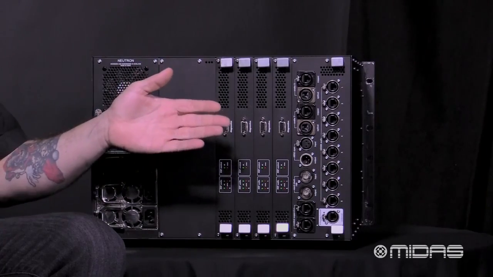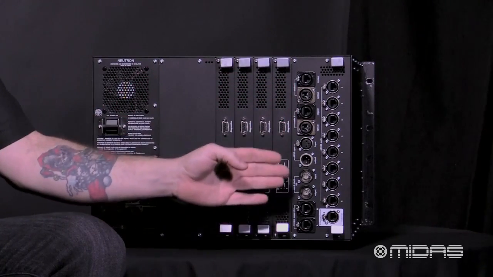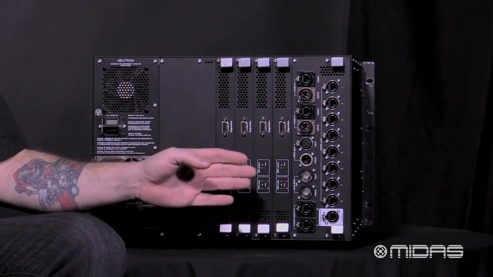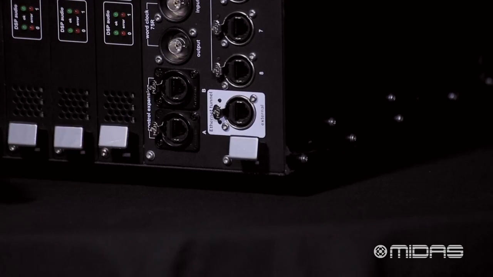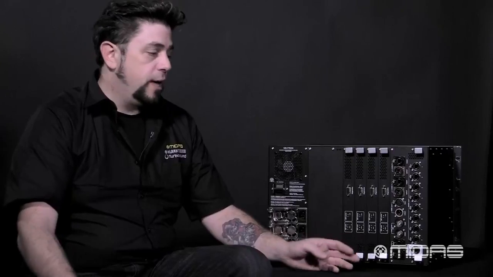Next, we're going to go over the connections to the Midas Neutron DSP engine. For you existing 3, 6, and 9 users, you notice that this looks very, very familiar to the DL3, 7, and 1. For you folks that are new to Midas, we're going to go over the connections in depth. Next, we have our 8 AES50 ports. These are going to give us the connections for our I/O boxes. Next, we have an Ethernet tunnel. This will allow us to be able to plug in from front of house to be able to actually talk down the Ethernet line to, say, the monitor engineer that's on stage.